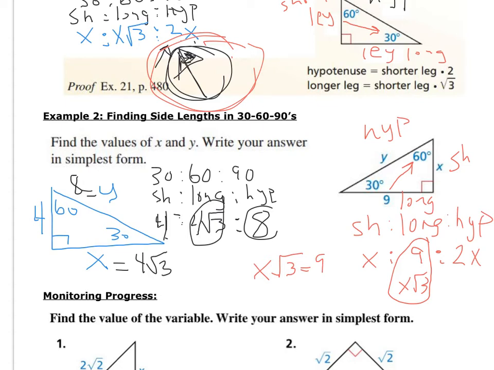Well, what is being done to x? What is this square root of 3 doing to x? It's multiplying it. The square root of 3 is just a number. So a number next to x means multiply. Well, how do we undo multiply? Well, we divide. So we would divide by the square root of 3. Okay. And so that cancels that out, and this leaves me x.